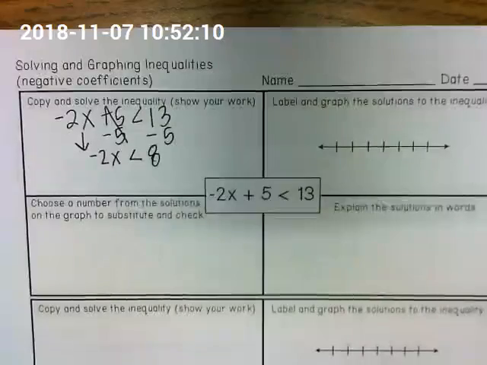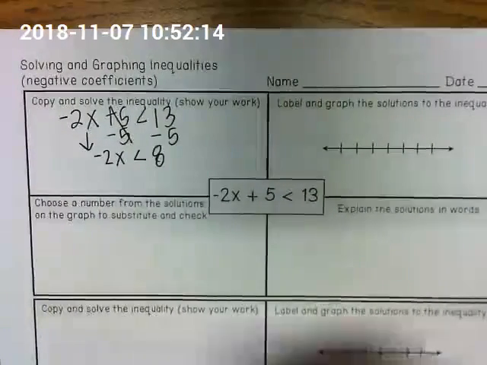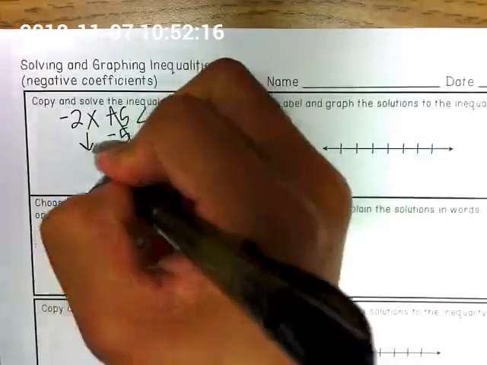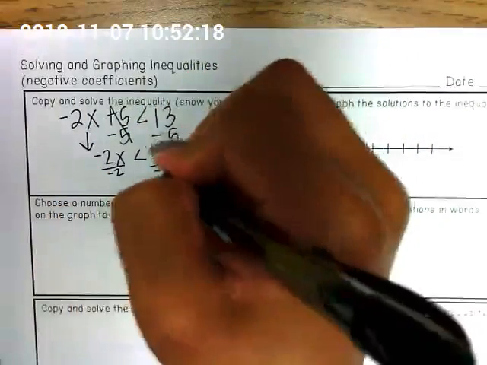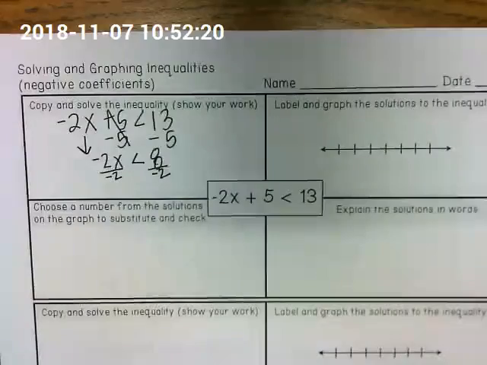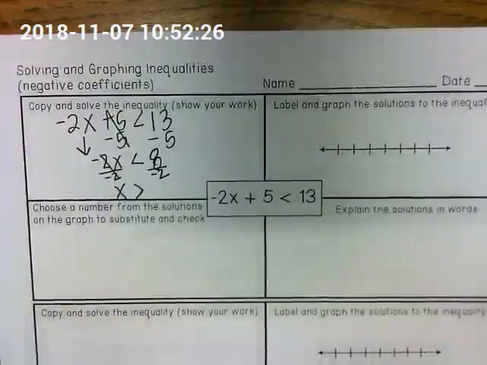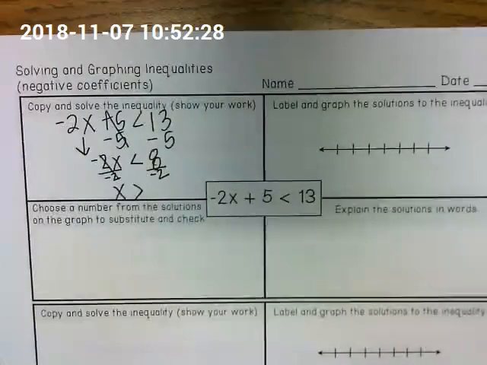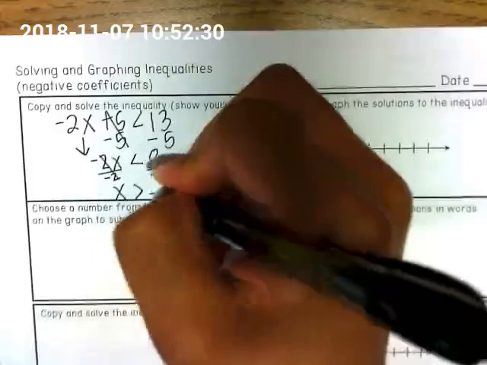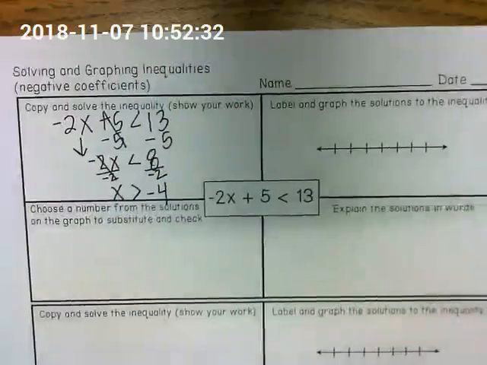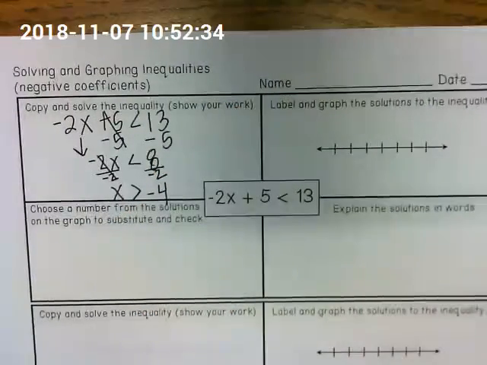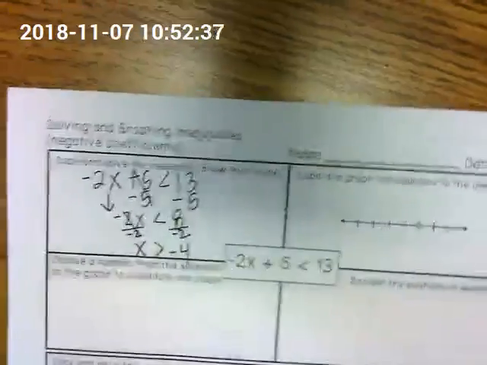So now to solve for x, I need to divide by negative 2. What happens to my inequality symbol? It's going to flip because I divided by a negative. I'm left with x is greater than. What is 8 divided by 2? Negative 4.